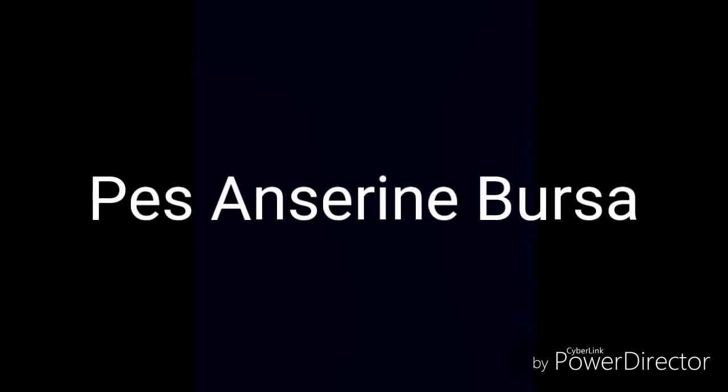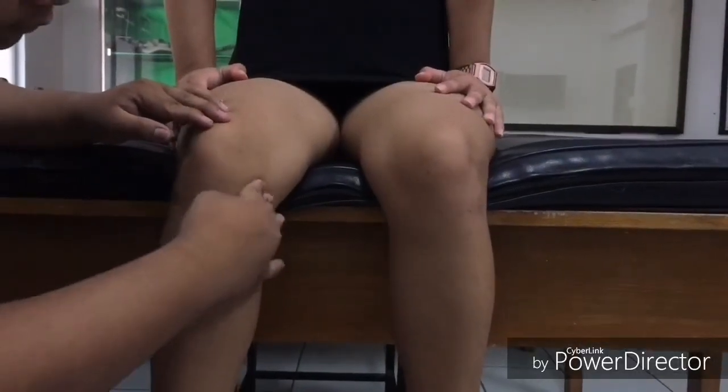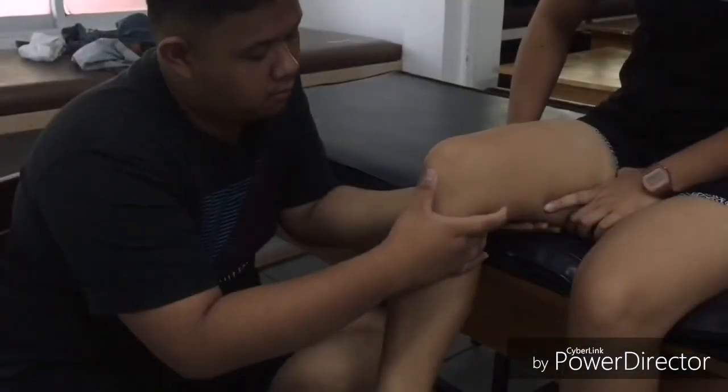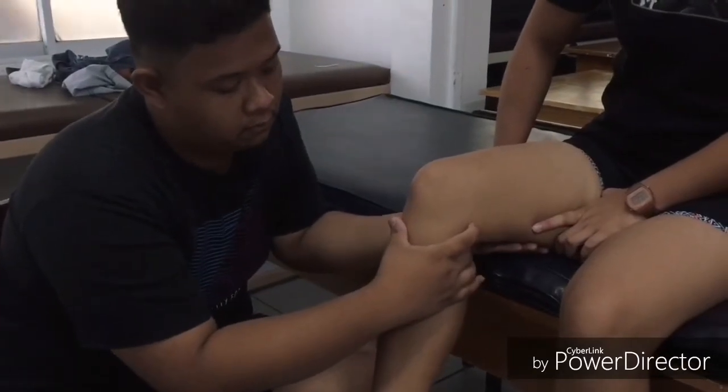Pes anserine bursa. The pes anserine bursa is located between the tendons of the sartorius, gracilis, and semitendinosus muscle, and the upper medial aspect of the tibia, just medial to the tibial tubercle. It is not palpable. However, if it becomes inflamed, you may be able to feel some effusion and thickening. Biceps femoris tendon. When the knee is flexed, the biceps femoris tendon becomes prominent where it crosses the knee joint before inserting into the fibular head.